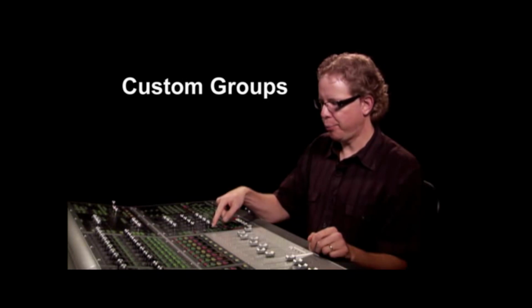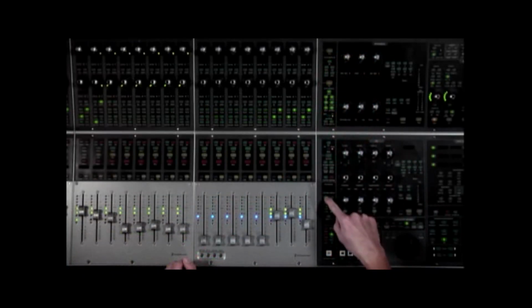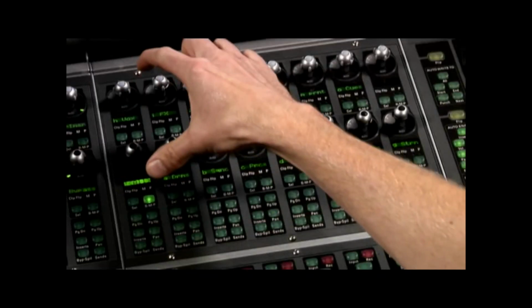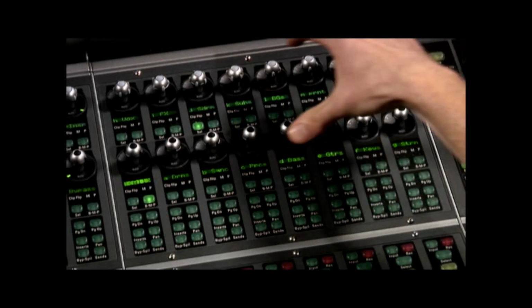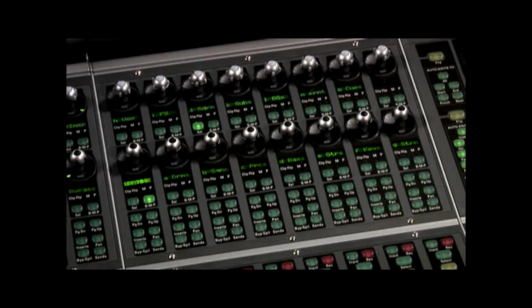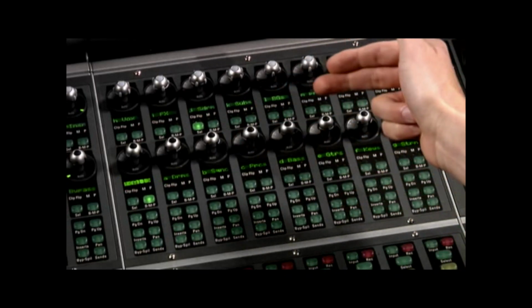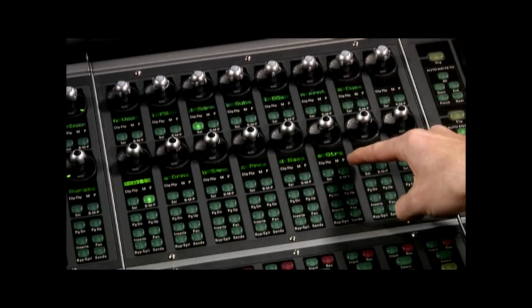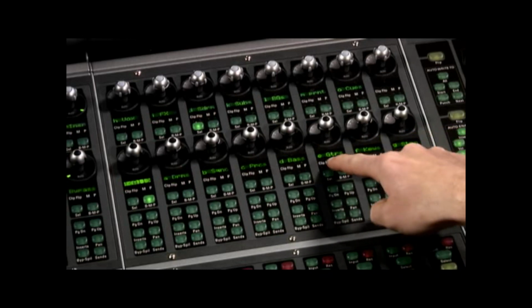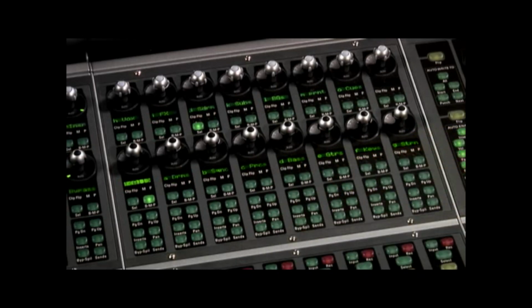So the first custom group that we're going to look at is Pro Tools Mix Edit Groups. If I press the Groups button for more than a second, it's actually going to bring up a matrix on the encoders of the main section. Now you can see all of the groups I have in my session: drums, percussion, bass, background, guitars, are all labeled, and you can see the associated group letter with those.